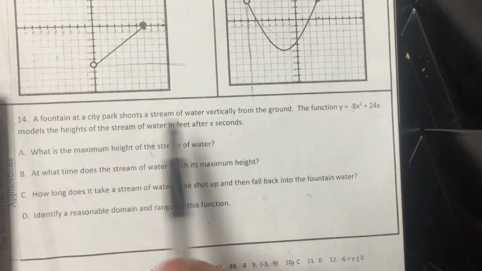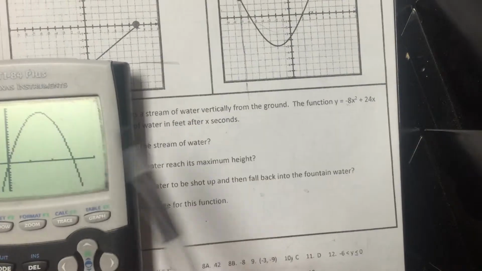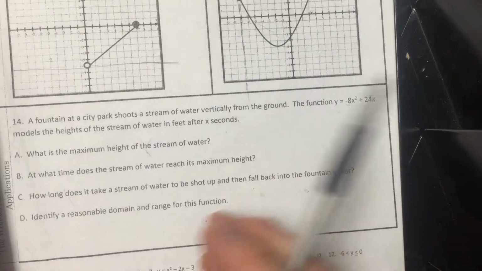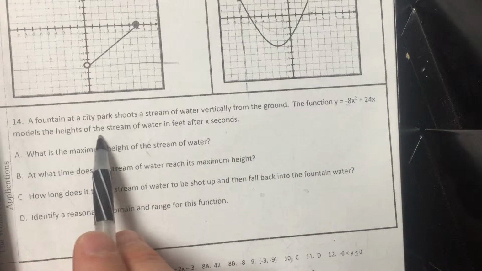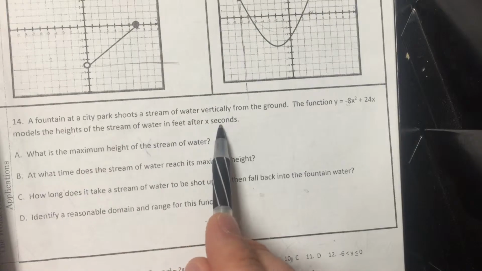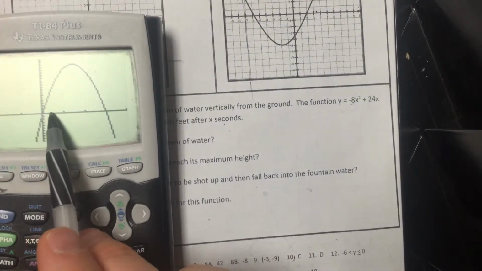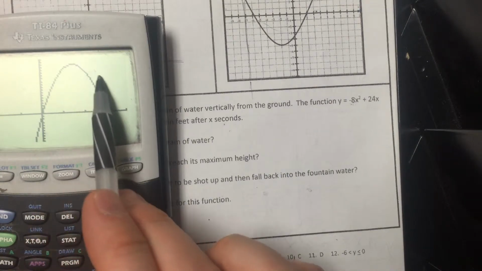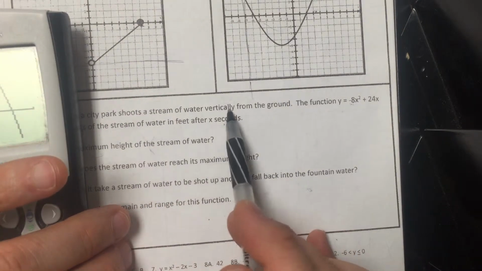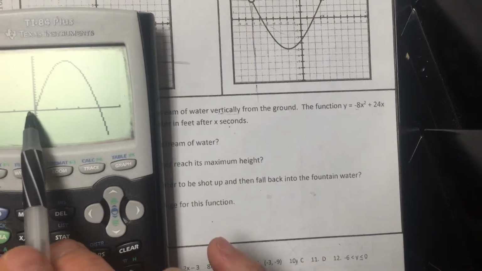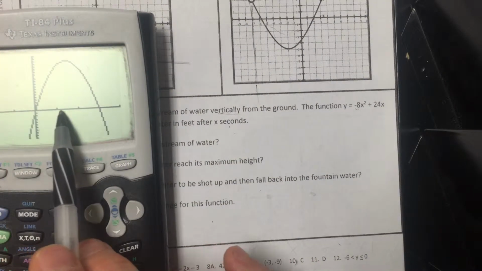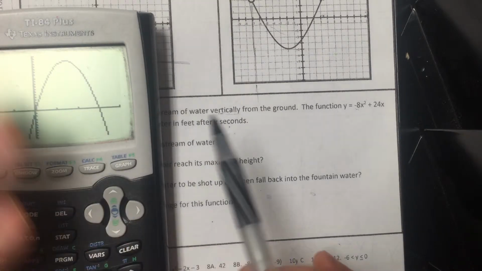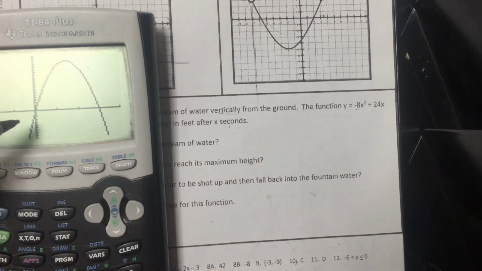And what is this? This is a stream of water. There's a fountain that's shooting water up, and then it comes back down. All right? So what is it modeling? It's the height in seconds. So here's seconds going by. These are seconds. This isn't the distance across that the water's going. It says the water's shooting straight up. Okay? So it shoots straight up, but as seconds go by, the water goes up and then it comes down. Okay? So these are seconds and this is height in feet.